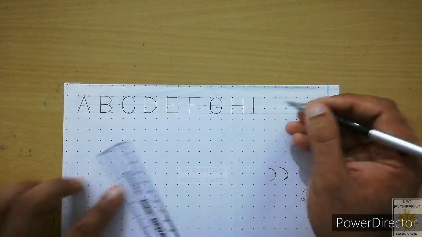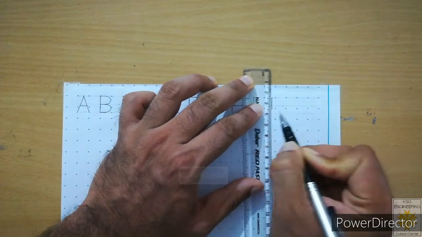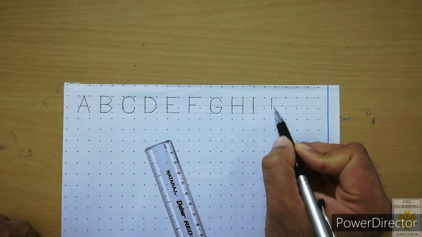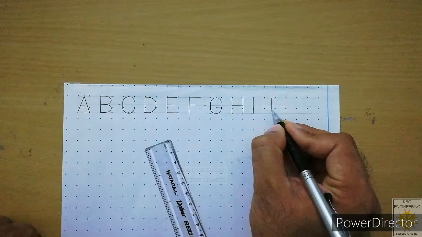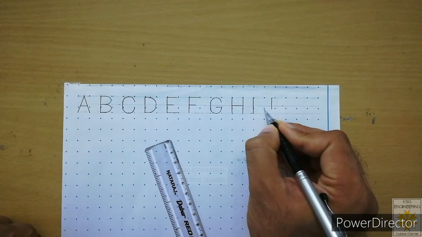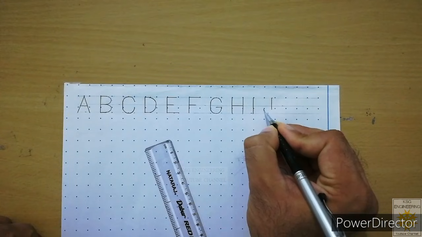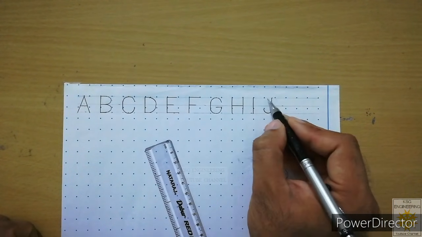Now what I will do, from that point I will sketch a vertical line up to the mid of the lower half of the box. Then this width I am using right now, this is 8 millimeters approx. Then mark a point somewhere over here and over here. So connect these points with the help of a curve. So this is J. Don't draw any line at the top.